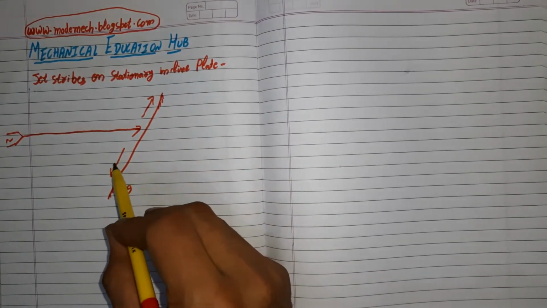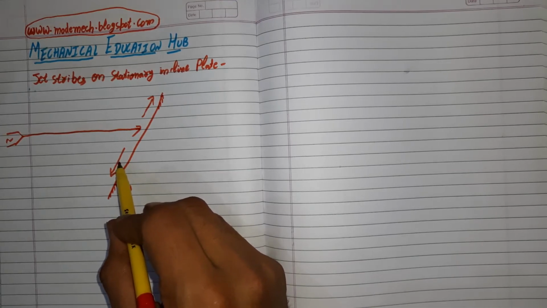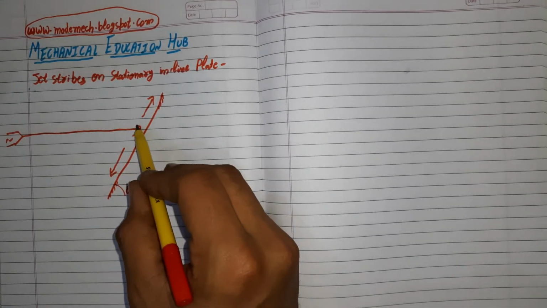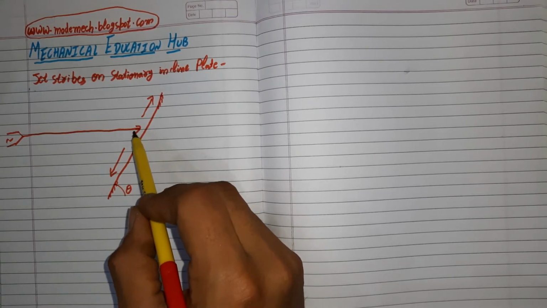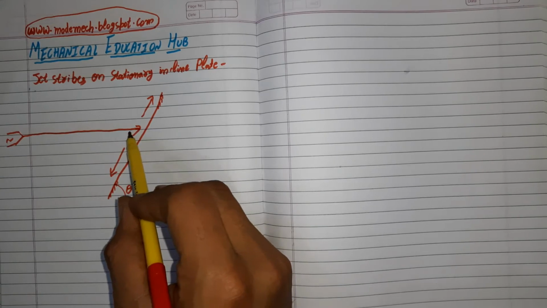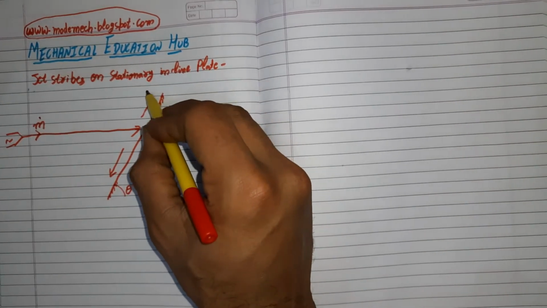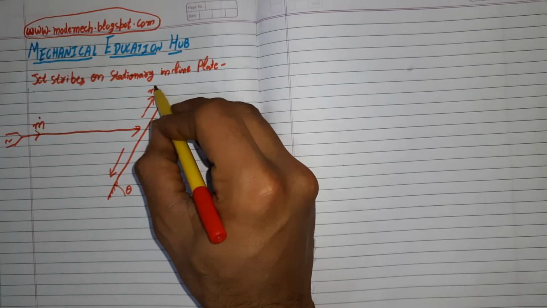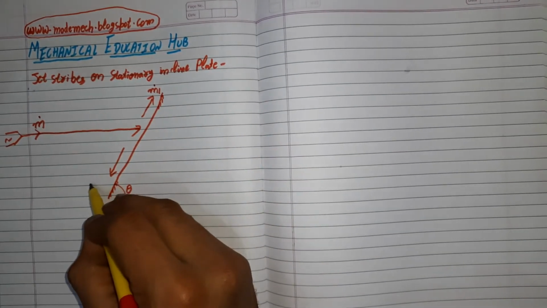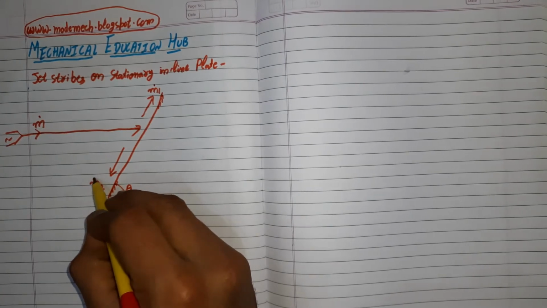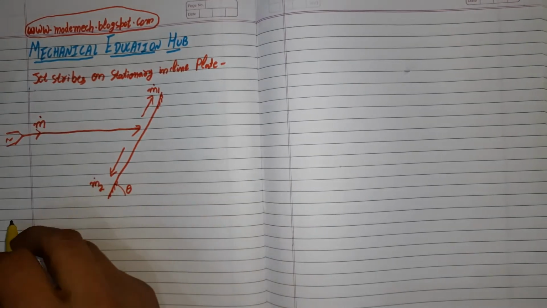but here in this case we don't know that water will split exactly into two equal halves. So I am considering that the water jet is coming with mass flow rate of m dot kilogram per second, and from here water leaves the plate with m1 mass flow rate, and from here water leaves with m2 mass flow rate.